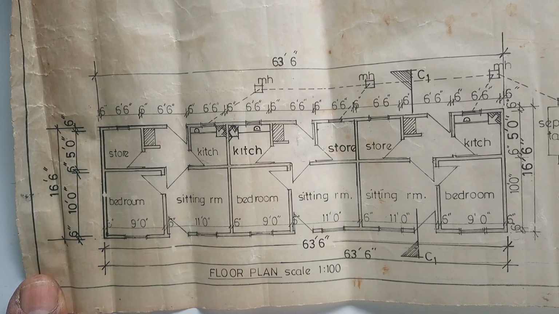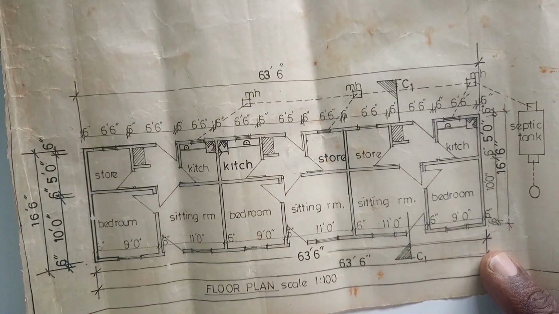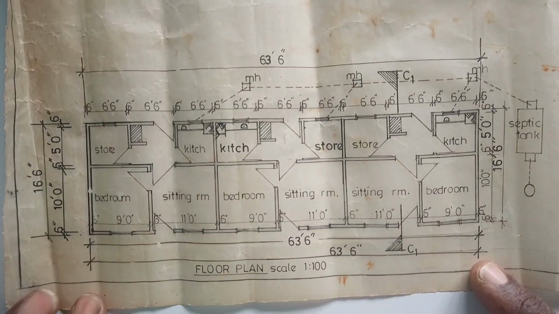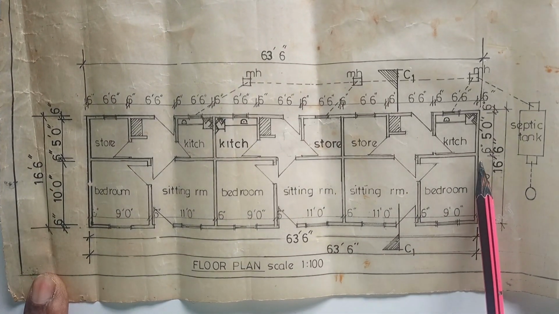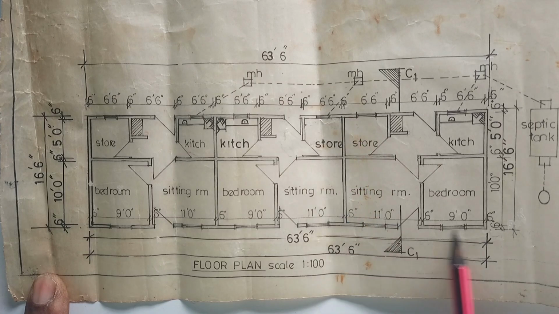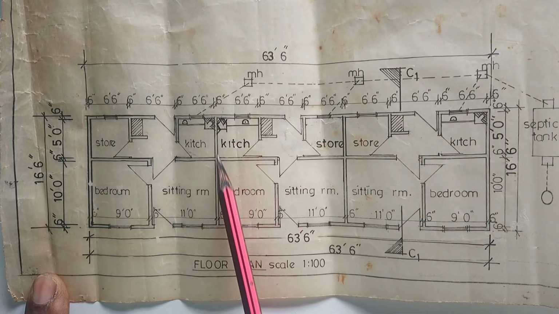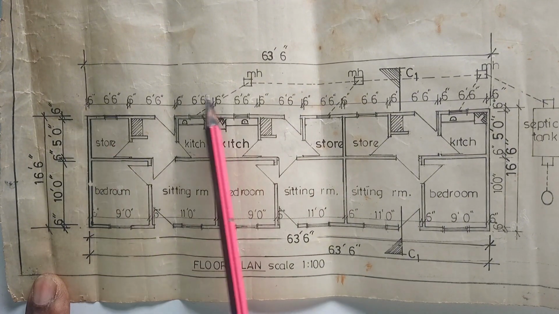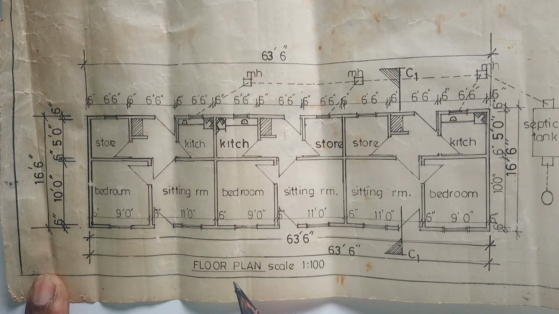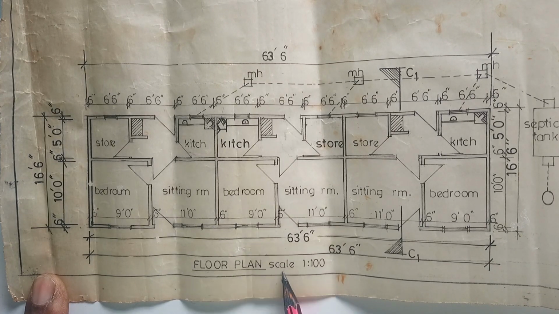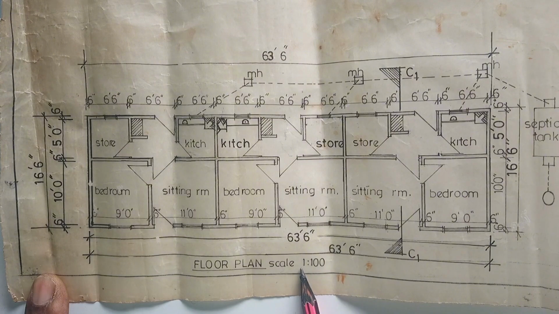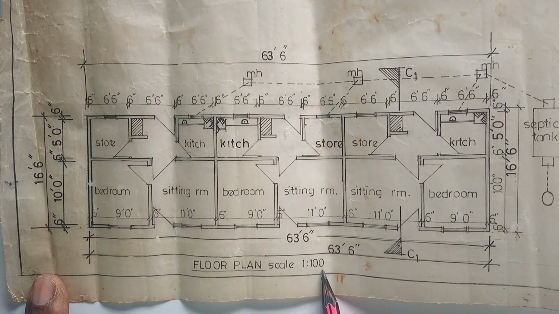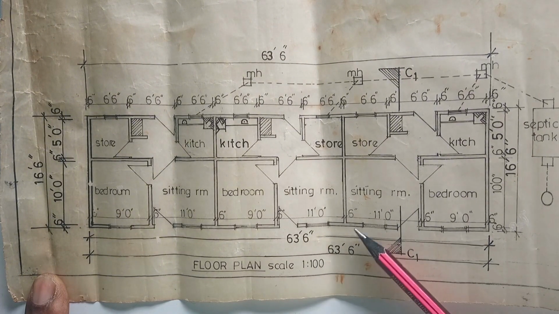And then the engineer now begins utilizing the spaces available. So from this, we have, this is one unit running like that. This is another unit running like that. This is another unit running like that. And that is referred to as the floor plan. And once again, the floor plan has a scale, like this is 1 to 100. Once again, we shall elaborate on that.